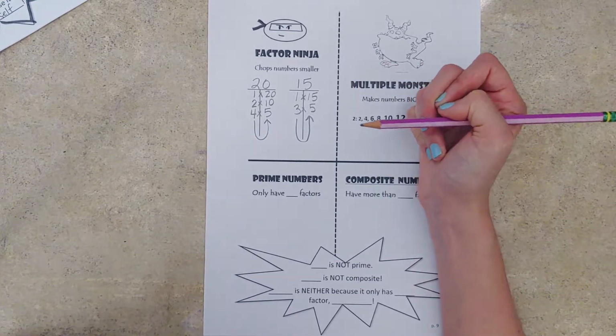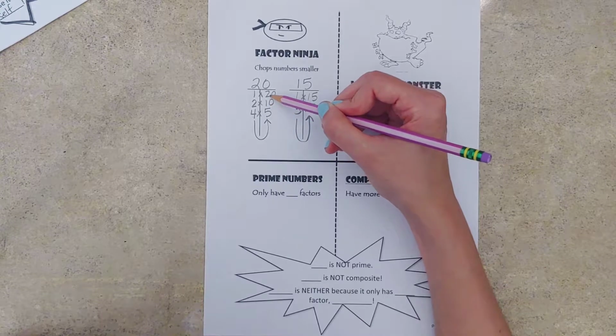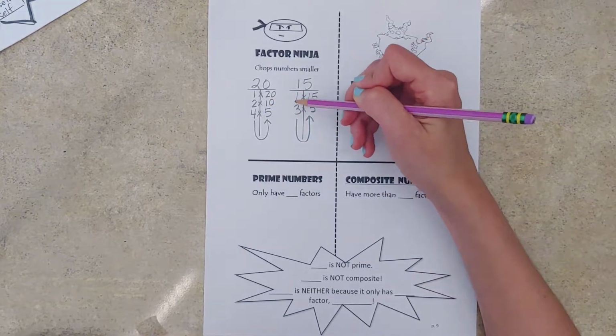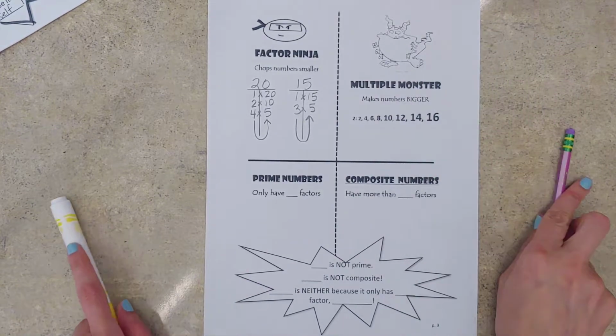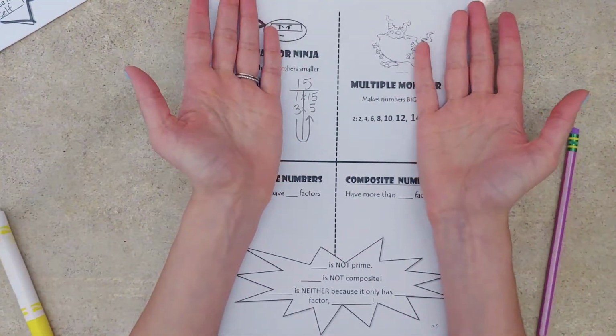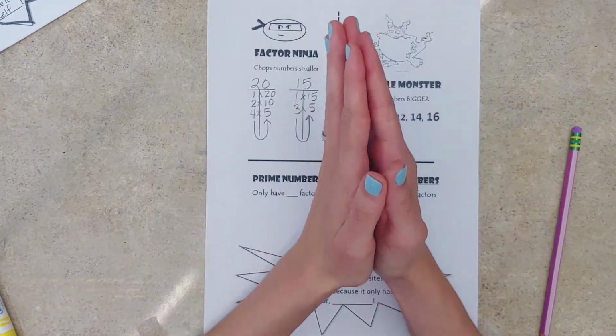So the factors of 20 are 1, 2, 4, 5, 10, and 20. The factors of 15 are 1, 3, 5, and 15. Right? So a factor times a factor gives us a multiple. So the factors are what's going to make up that product.